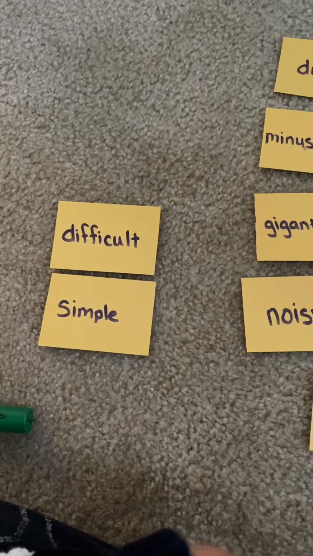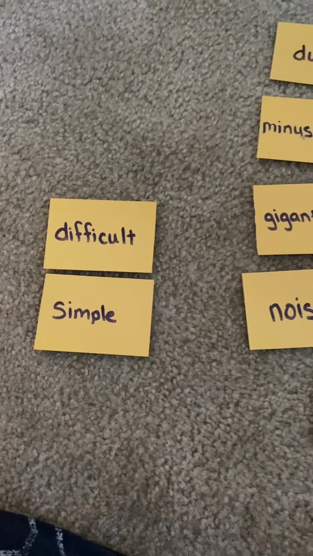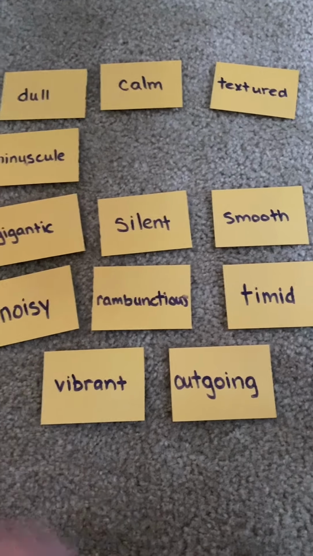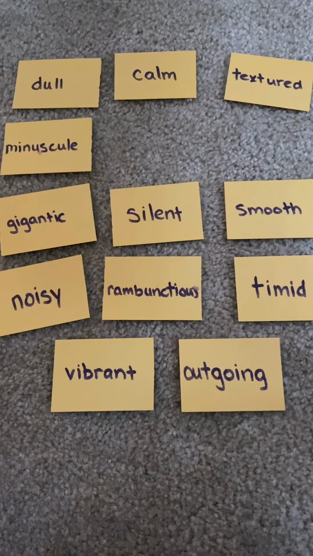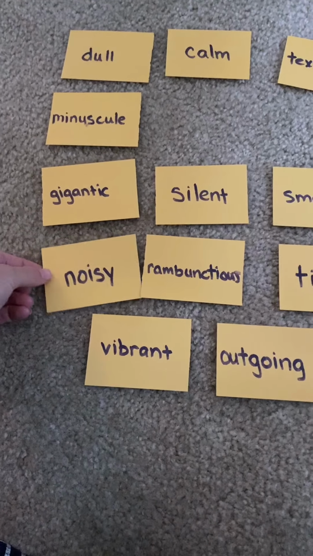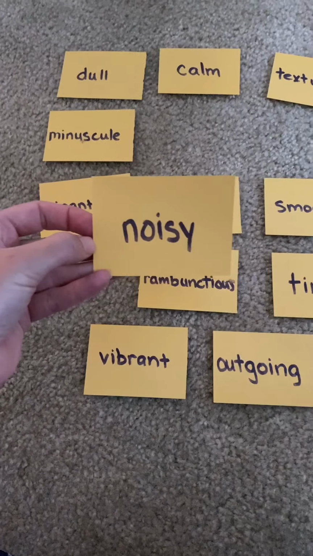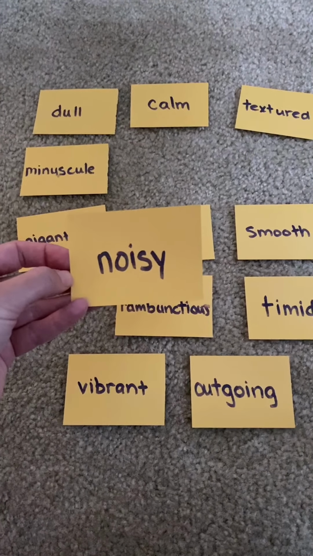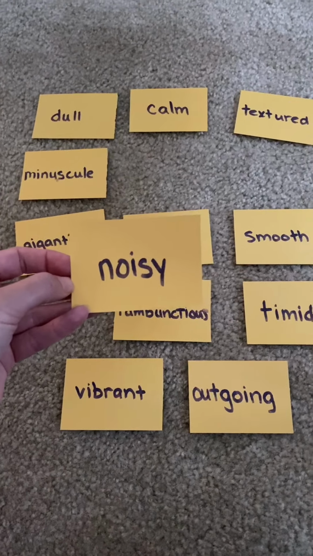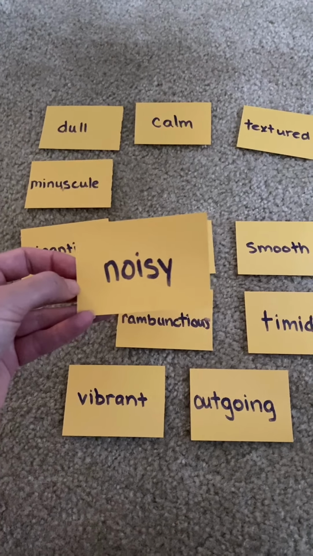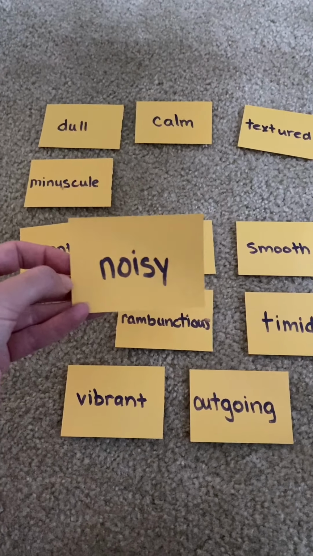Could I have said easy and hard? Yes, but we're working on using those stronger words. So that's one I knew right off the bat. Another one that might be simple for you is noisy. Something is noisy. I'm thinking in my head, well, noisy things are loud. They are making a lot of noise, obviously.